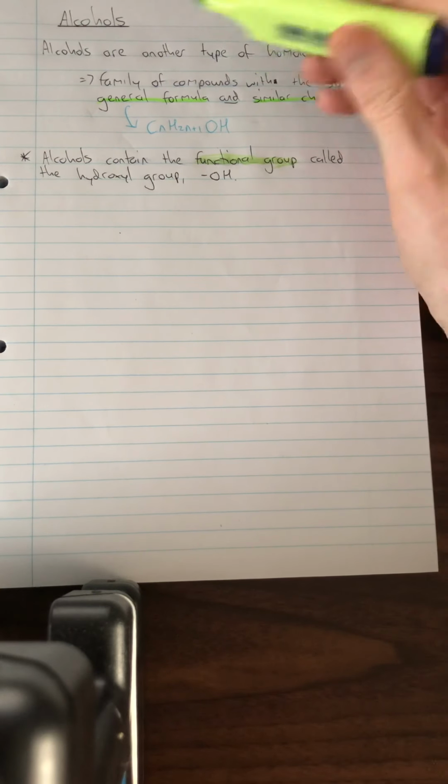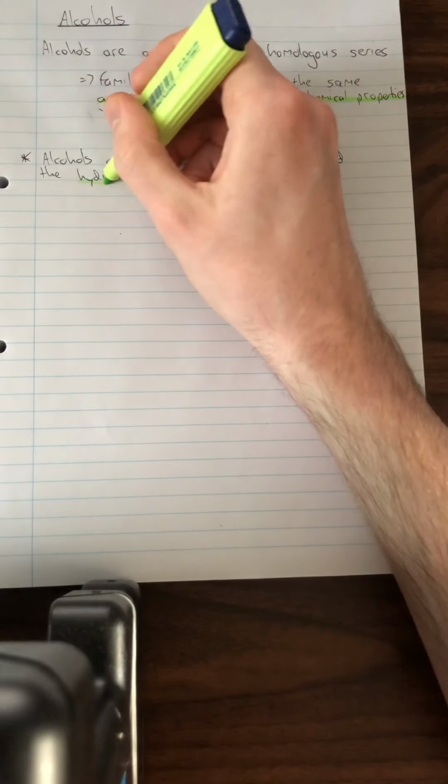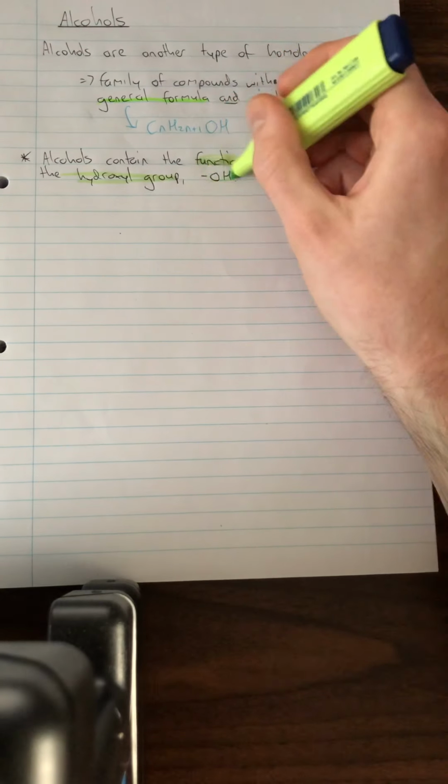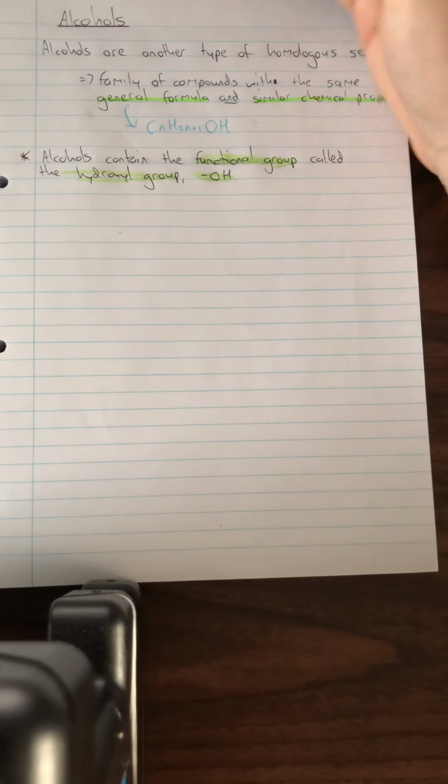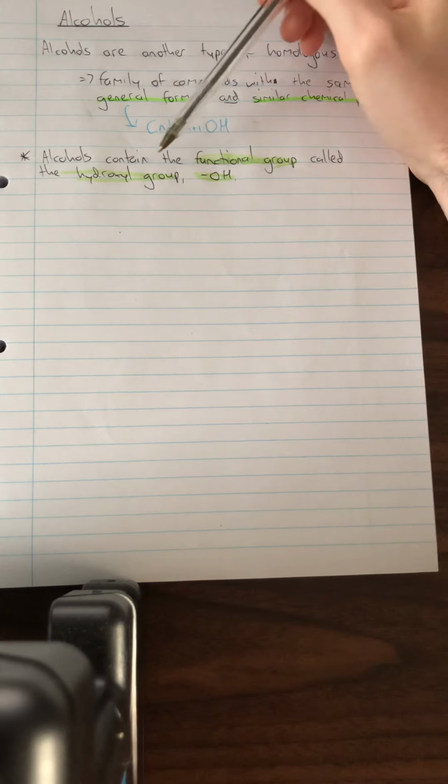The functional group for alcohols is the hydroxyl group, and you all need to know about it. A lot of people forget that and get it mixed up with the carboxyl functional group, which we'll do later. So make sure you know that alcohols contain the hydroxyl group OH.